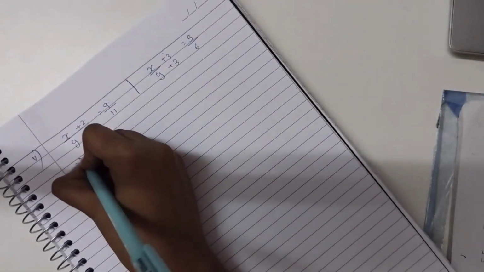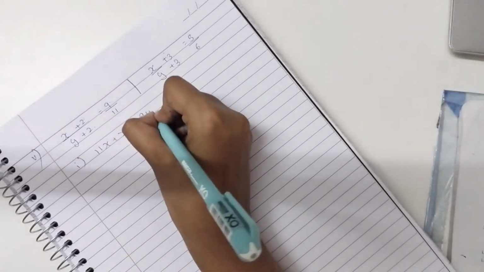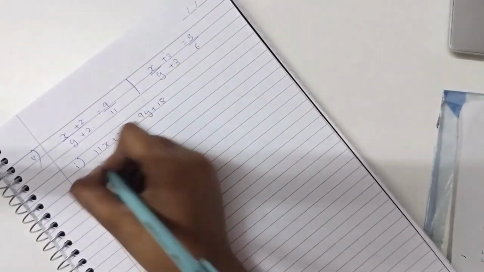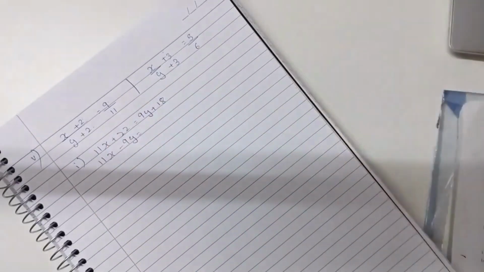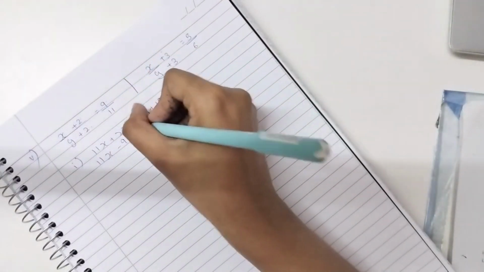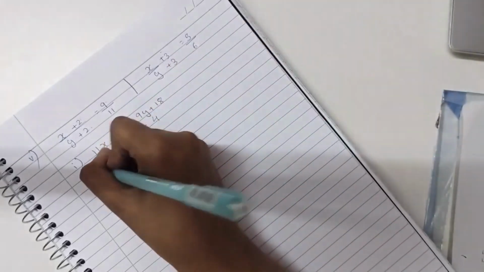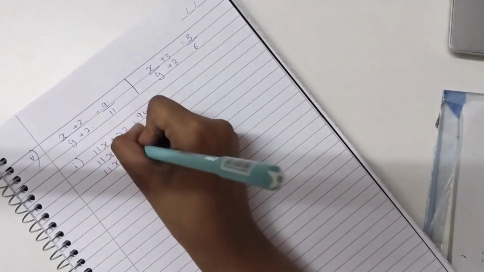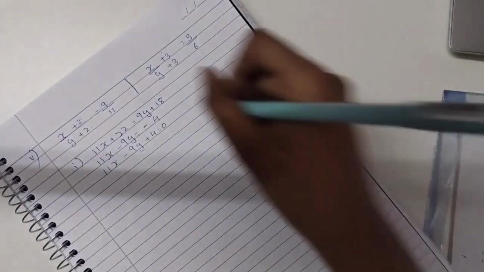So when we do that, you would get 11x plus 22 is equal to 9y plus 18, and 11x minus 9y is equal to 18 minus 22, which is negative 4. So 11x minus 9y plus 4 is equal to 0 would be the first simplified equation.